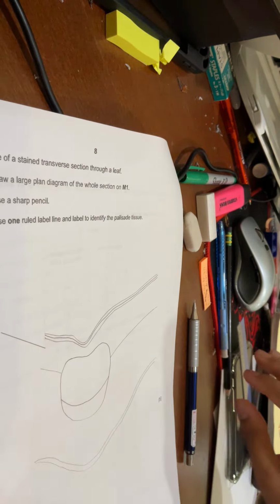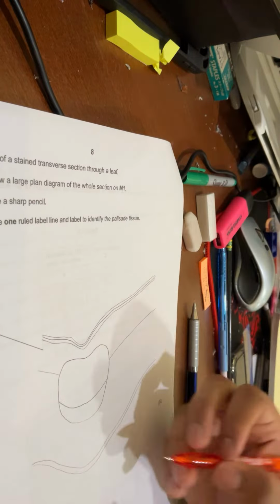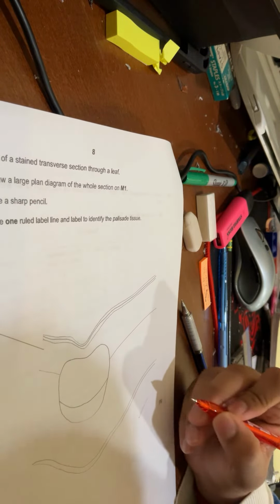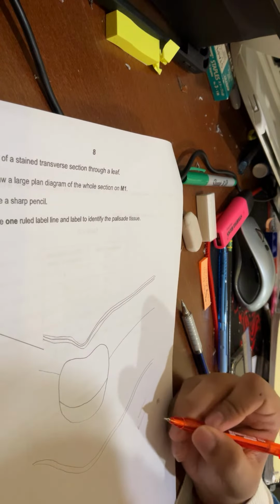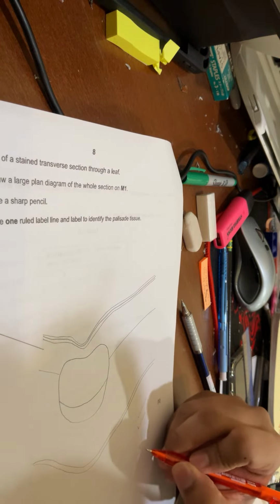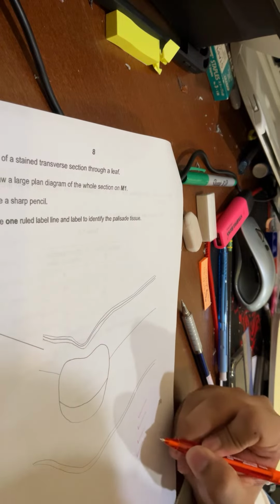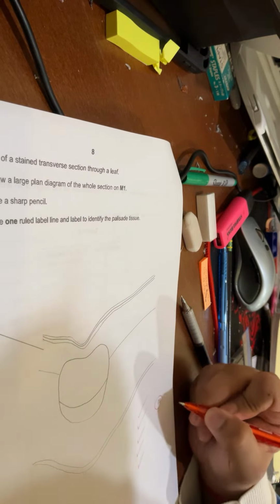Okay, let me just mark this real quick. I need a pen. Yeah, I got my pen. Minimum size draws the whole leaf section and no cells drawn. That's good. We draw the correct shape of the palisade tissue and the correct shape of the vascular bundle, and a label line and label the palisade mesophyll. So this should get palisade tissue.